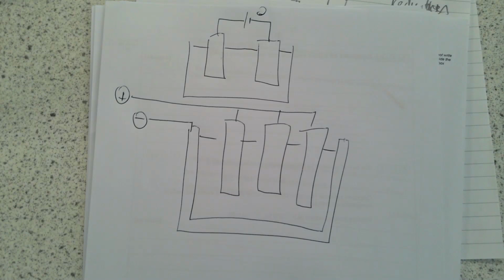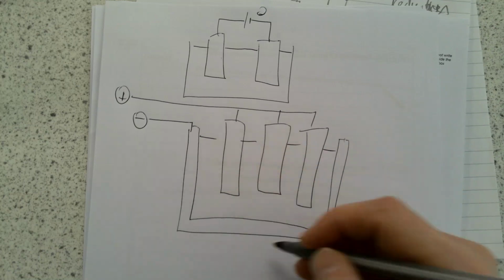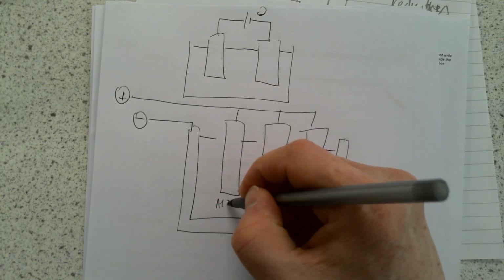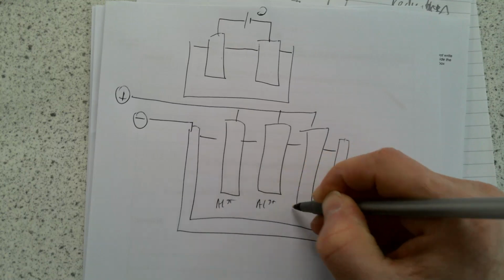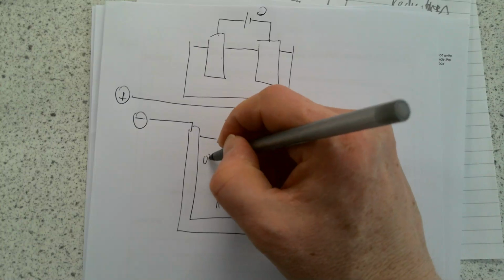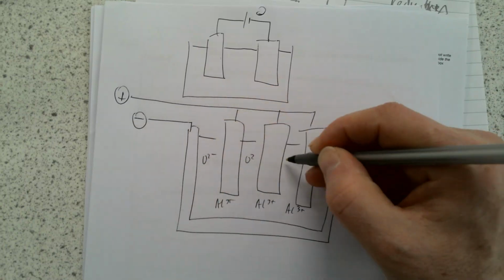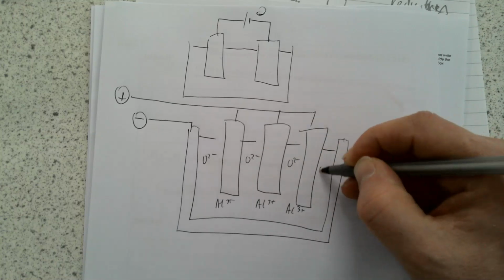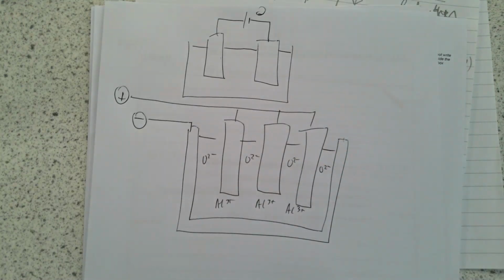Now, this is how they do aluminium oxide, and what you find is the aluminium ions and oxide ions are floating around in the cryolite. Where's the aluminium going to go? Is it going to go to the negative electrode or the positive electrode? Negative. Right, which is the bottom and the sides. And what's it going to do when it gets there? Get oxidized or reduced? It's going to get reduced, it's going to gain electrons.